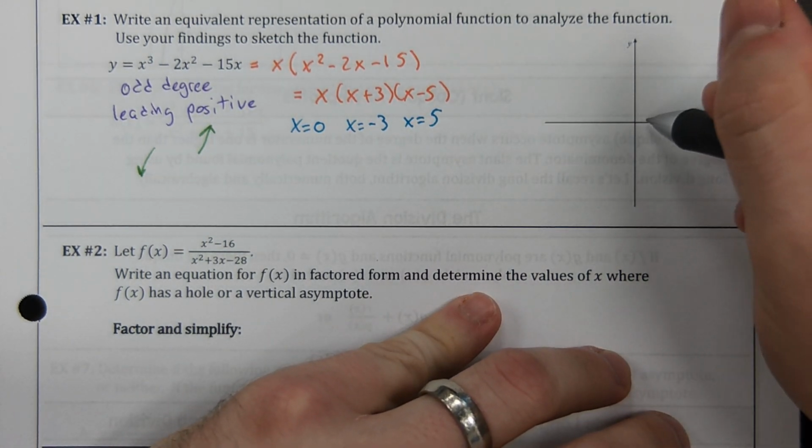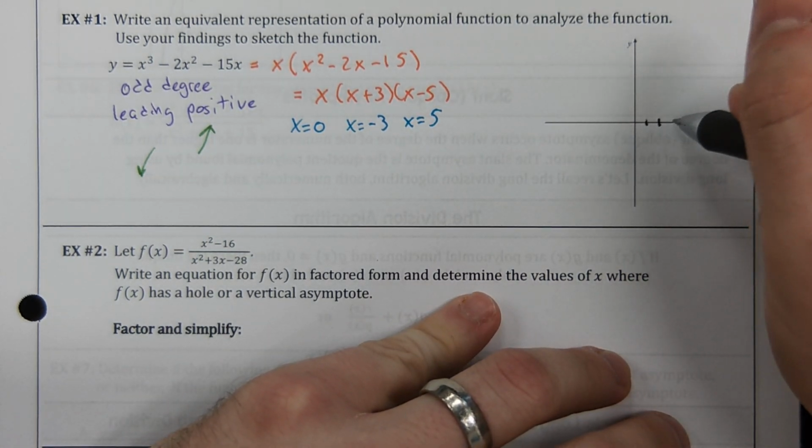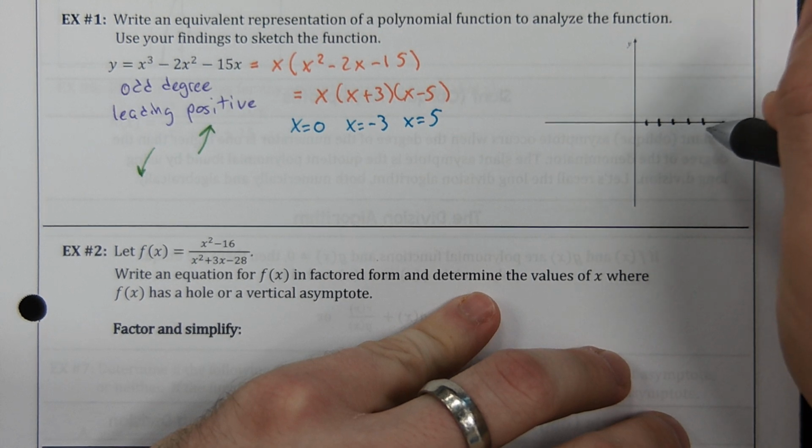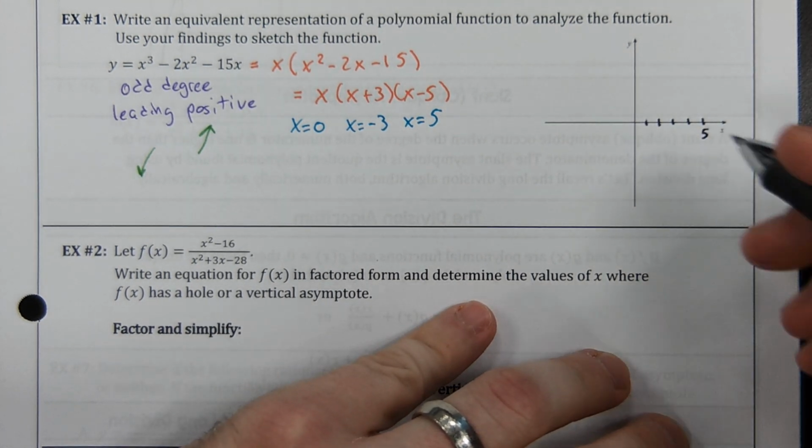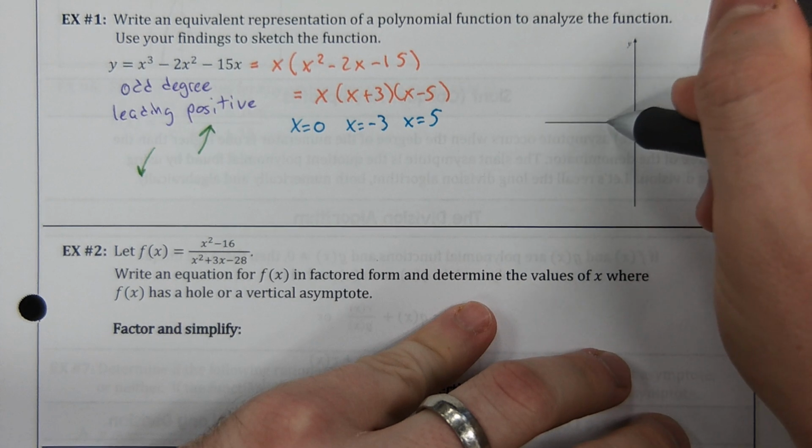So I'm going to try to get my x-axis to scale. There's a 5, and I'm going to try to go the opposite direction in the same scale. It's harder to do that.